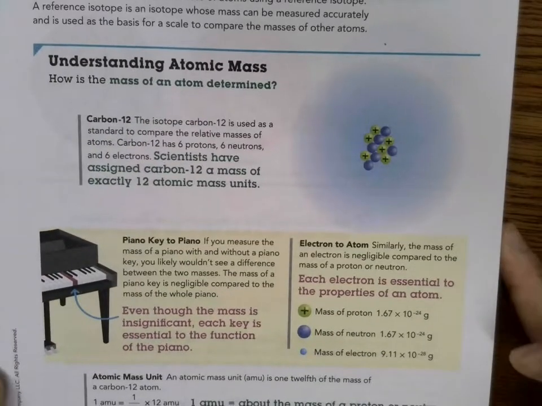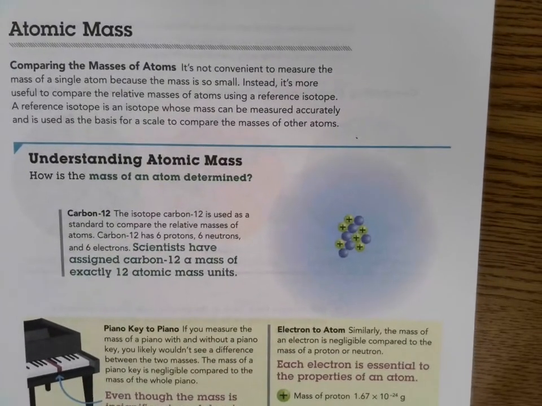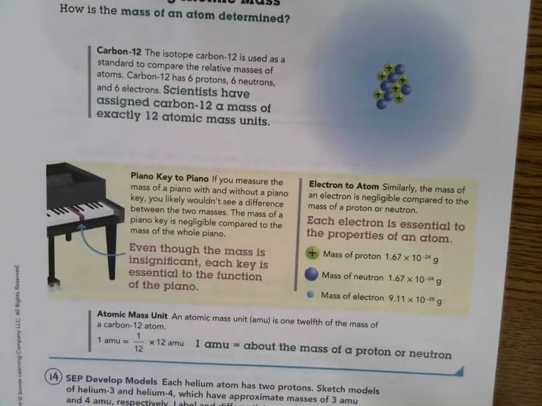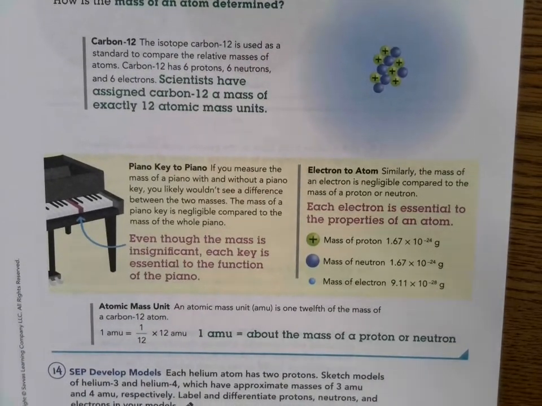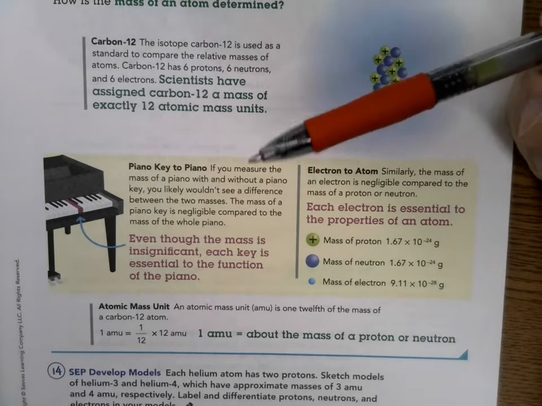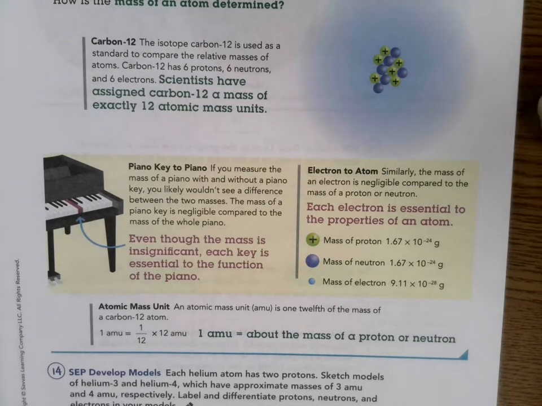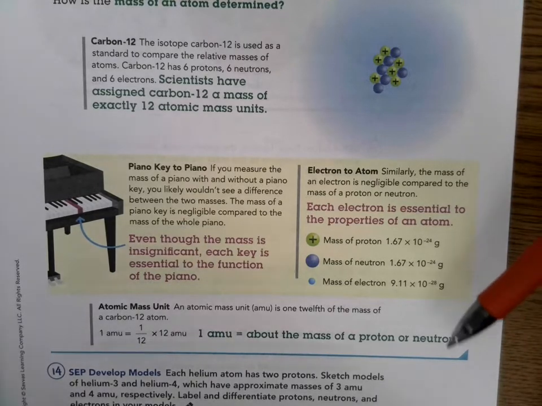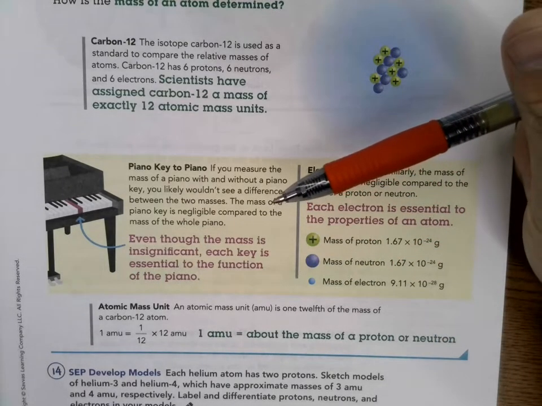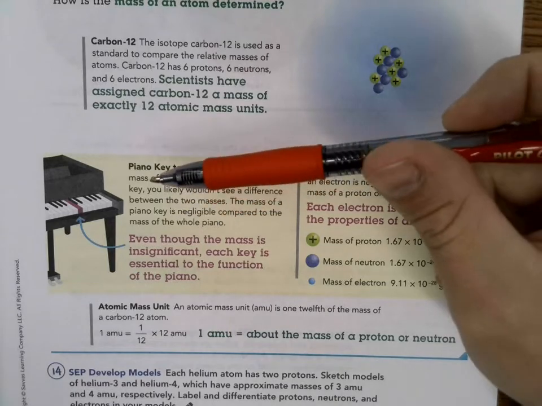Now, let's talk about atomic mass, and I want to draw some important characteristics here. I really like this example, and it talks about a piano and the atom. If you think about the overall weight of a piano, it's very heavy. You see the cartoon videos where it falls from a skyscraper because they're trying to lift it onto a roof, and it goes kaboom down to the ground. But let's think about the individual keys of a piano.